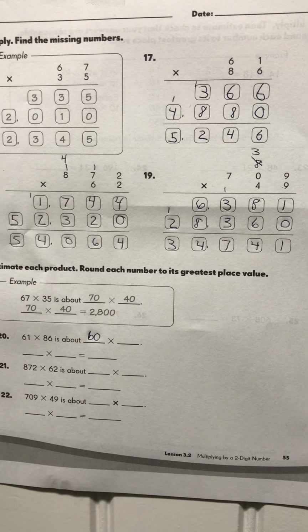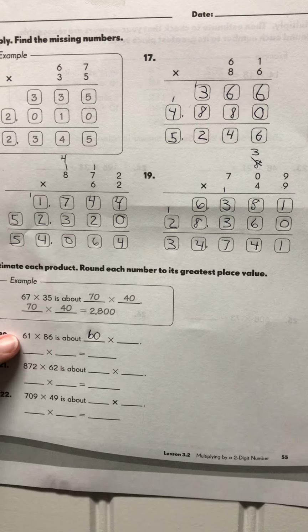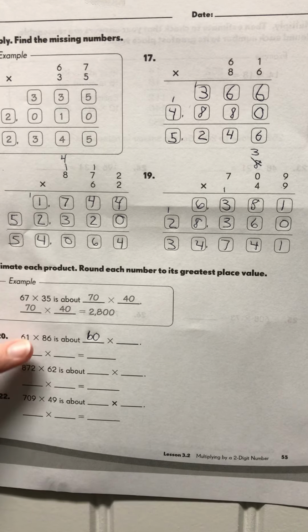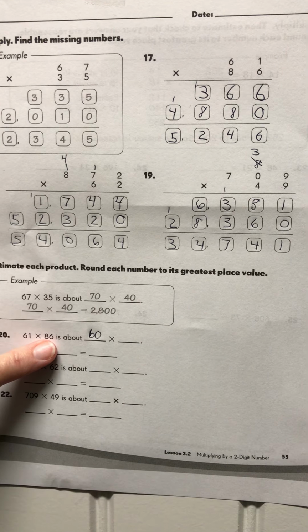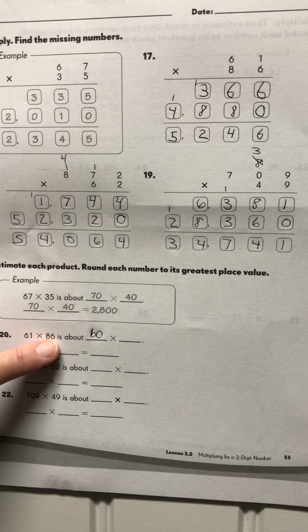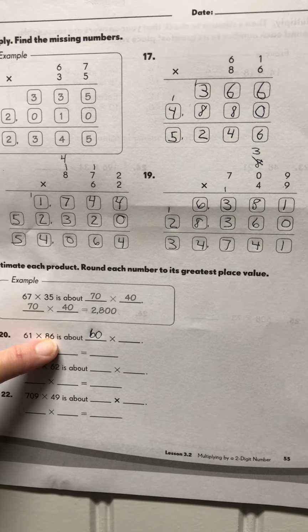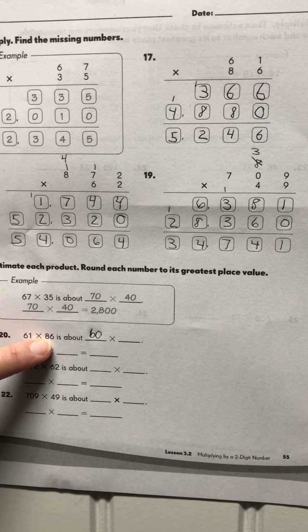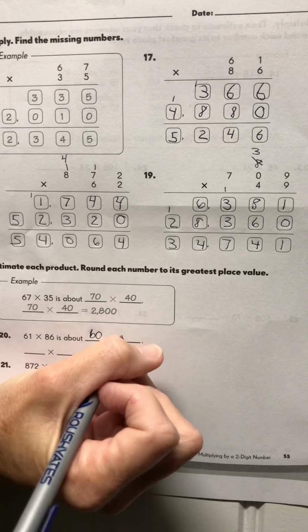4. Remember, 4 or less, let it rest. I let the 6 rest. All right, 86 rounded to the nearest 10. 5 or more raise the score. So 6 is 5 or more, isn't it? So we're going to raise the score. That means we're going to raise our 8 to a 9.